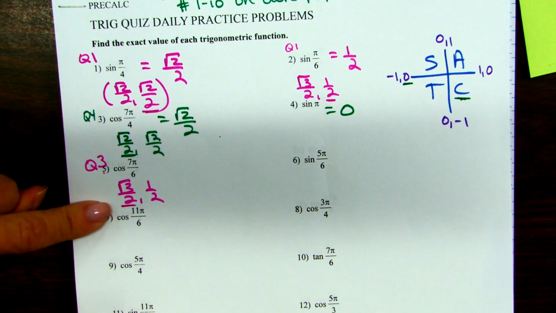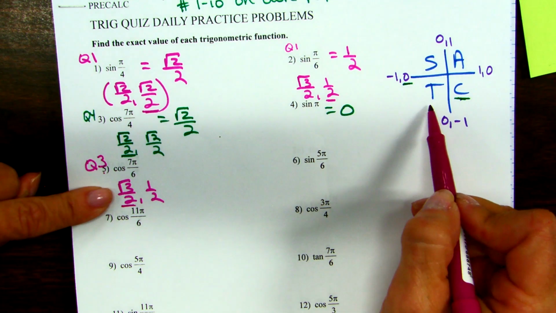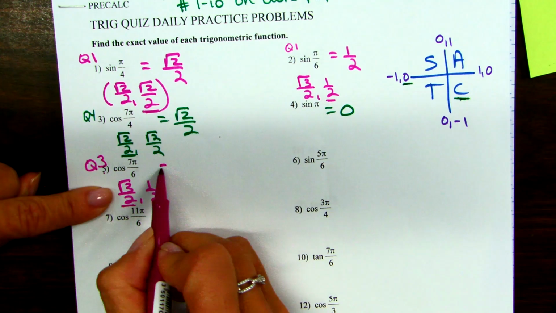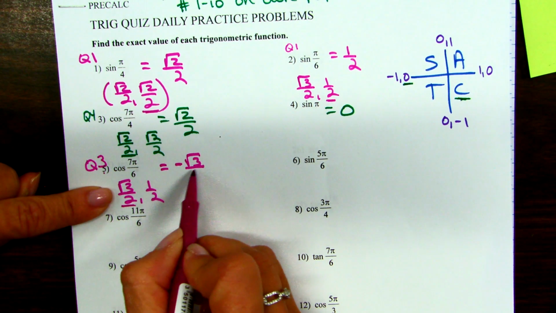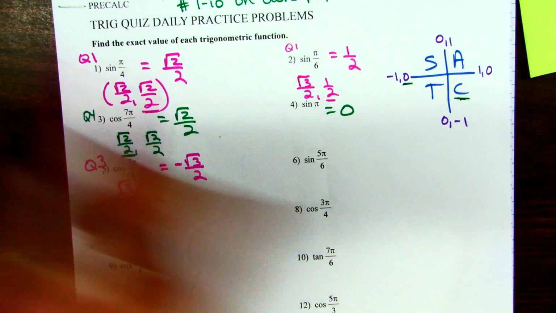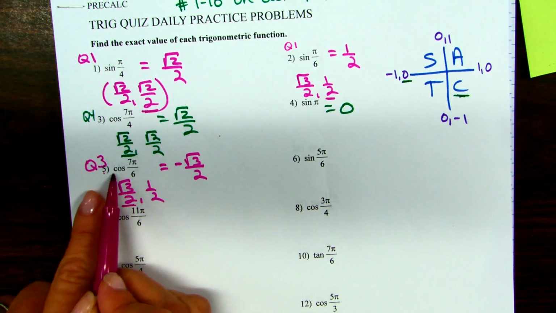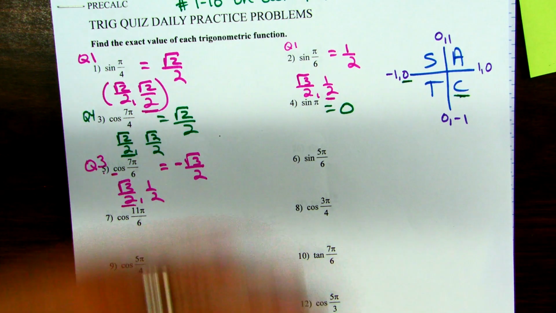Cosine is the x value. Cosine is what in quadrant 3? Negative. Michelle, why? How did you know that so fast? You said it so fast. Because T is positive. T is positive. This is not T. This is C. C is negative. Okay? Denominator of 6.